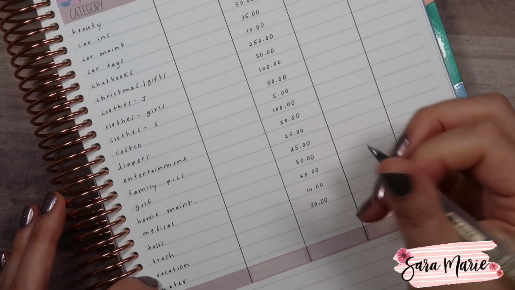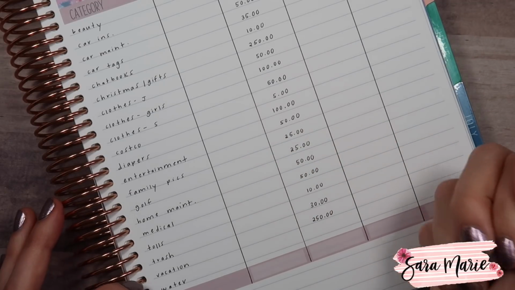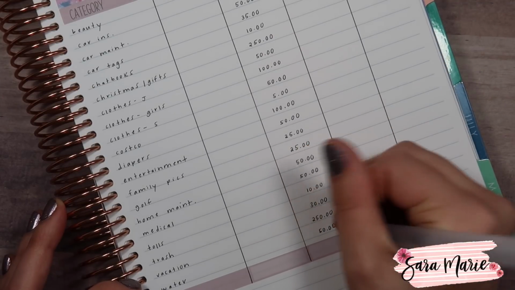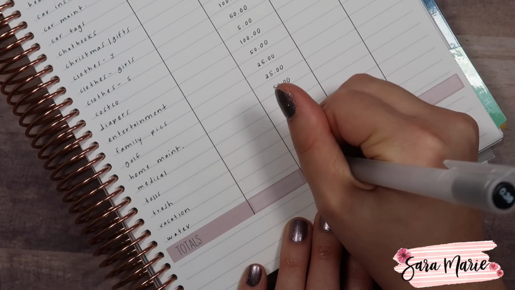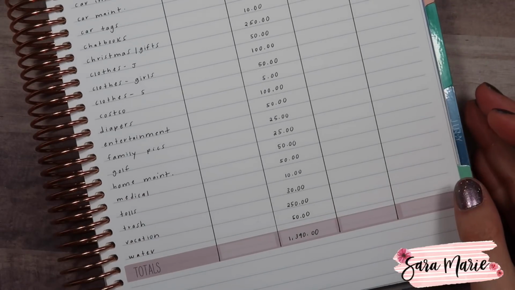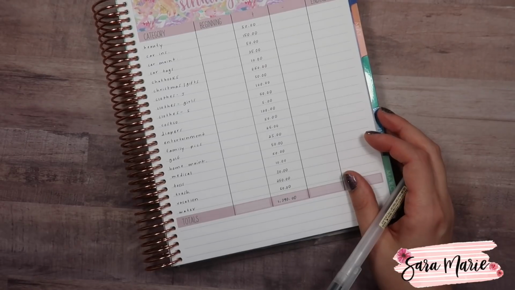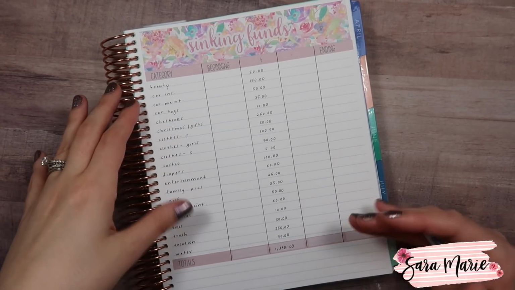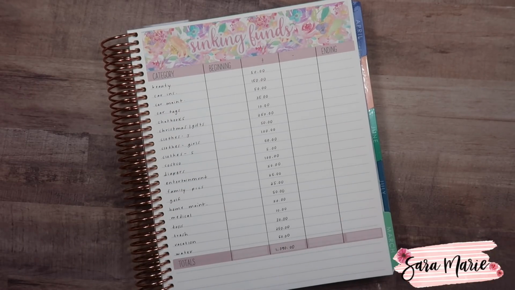Vacation, we've been doing $250, and water we do $50 per month. So that brings us to a total of $1,390. And that actually ends up being the same exact amount that we did in January, because we were putting away $50 for cell phones, and now we're no longer having cell phones here, but we're adding $50 for medical. So it ends up being the same exact thing.